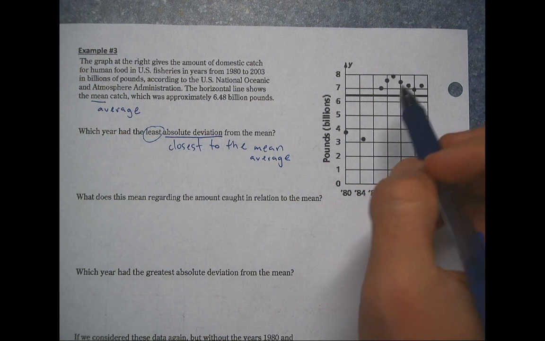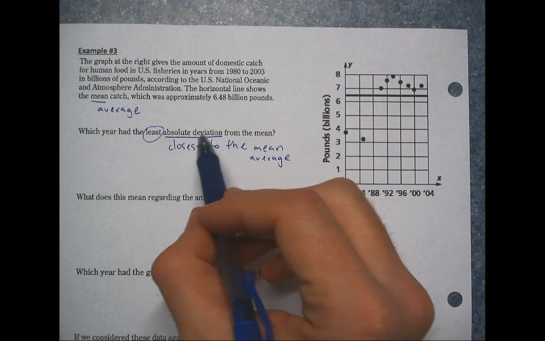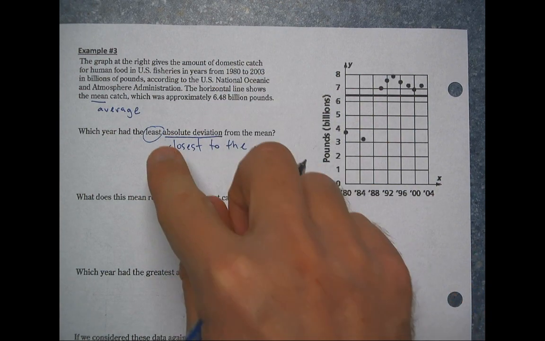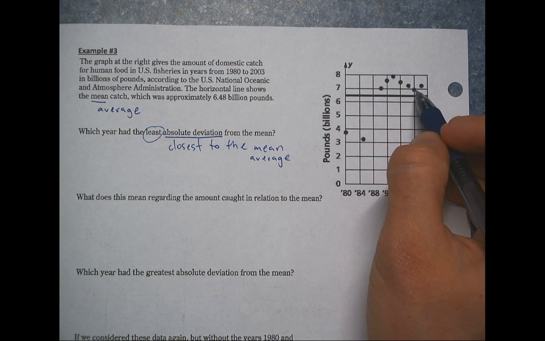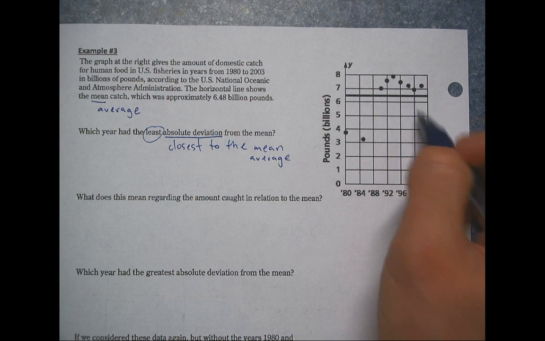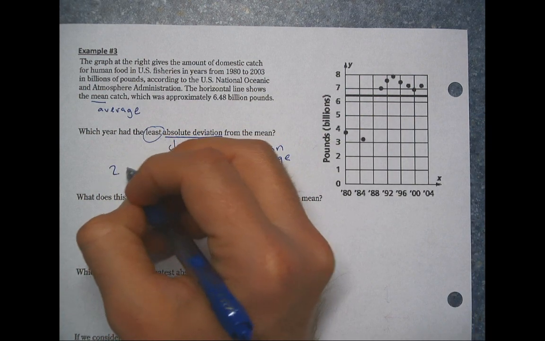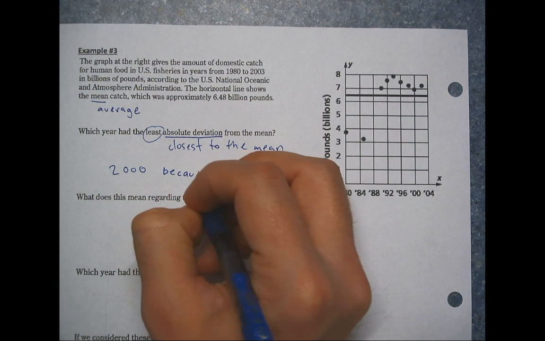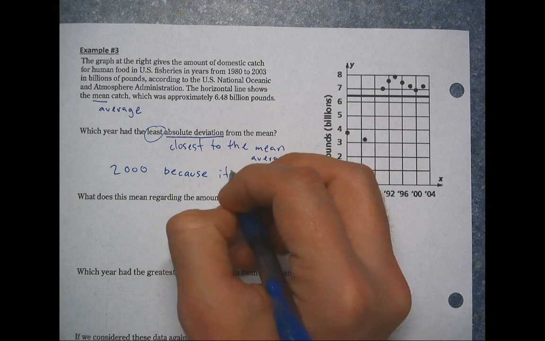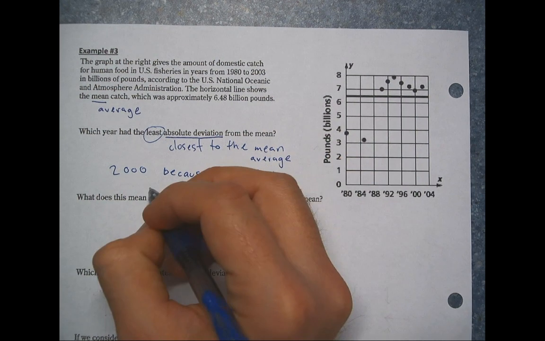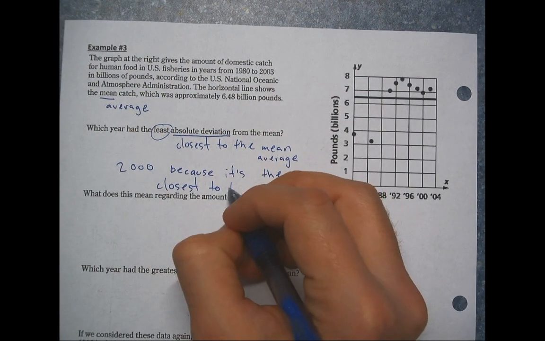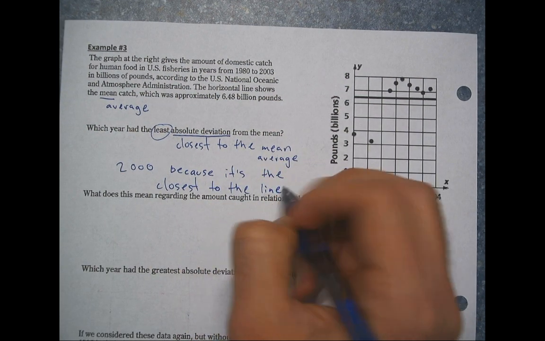So as I take a look, the one that has the least absolute deviation, deviation means fluctuation, kind of how far it is. So the least far looks like it's this one over here. If you follow that down, that's the year 2000. Okay, and let's write a little statement so we can look back at this. Because it's the closest to the line. Well, what line is this?